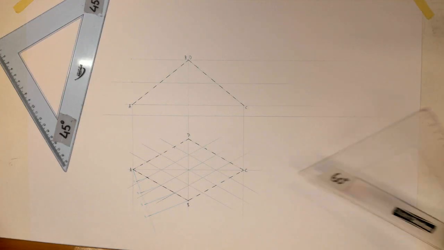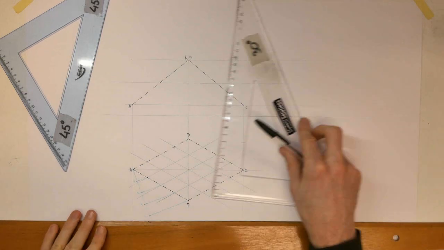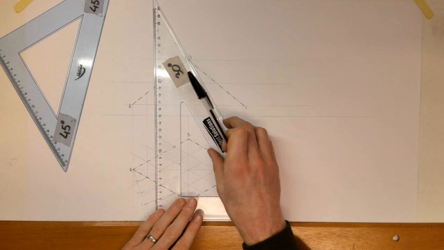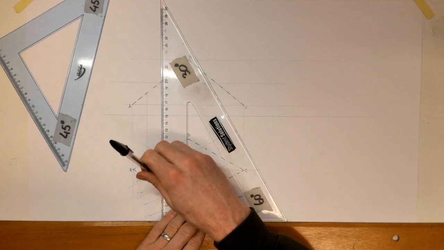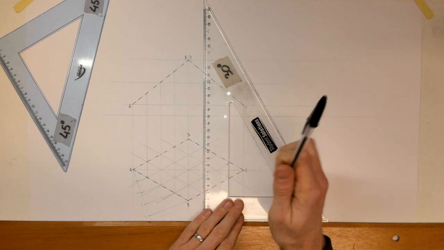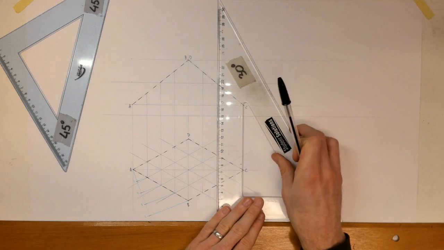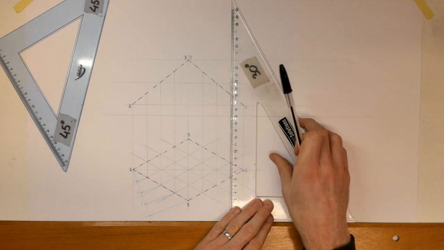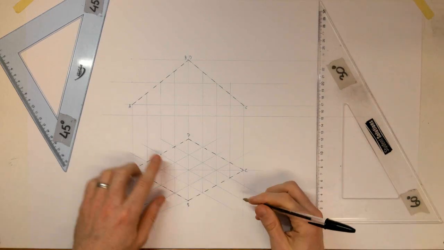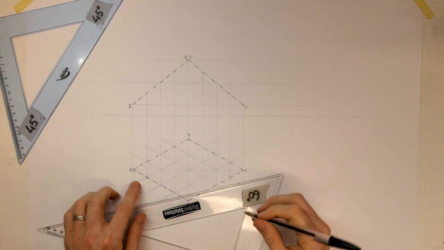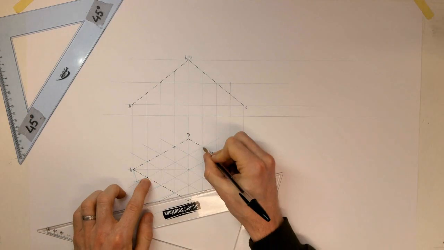Now let's locate these elements above in the elevation. So my elements then, this point 1, this 1.